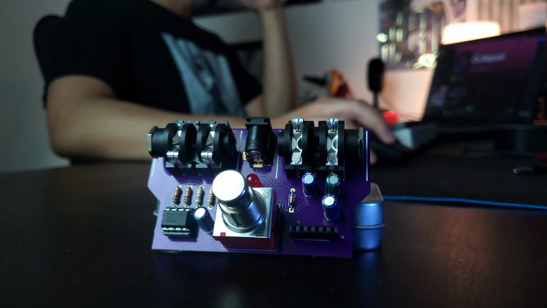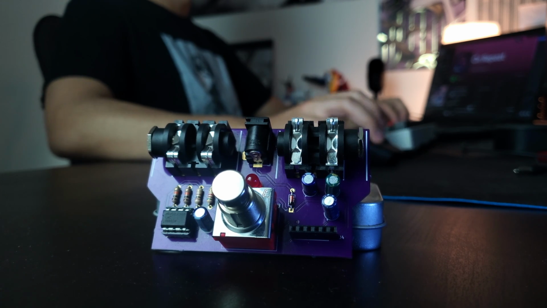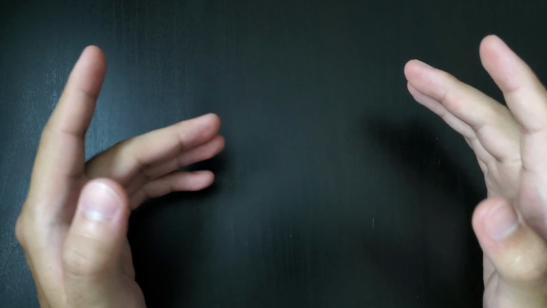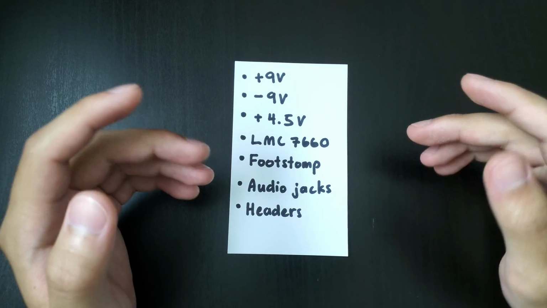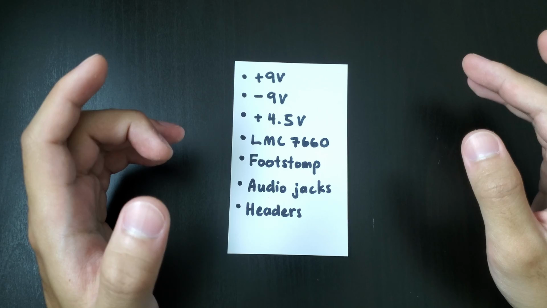Let's go with the switchboard. I made this switchboard in KiCAD and ordered it from OSHPark, as you can see from the purple colored board. I wanted to start building my own guitar pedals, and this circuit would help me in prototyping. I started off by listing out the connections and components that I need. This includes voltages, effect signals, a voltage inverter IC, pin headers, and a stomp switch.